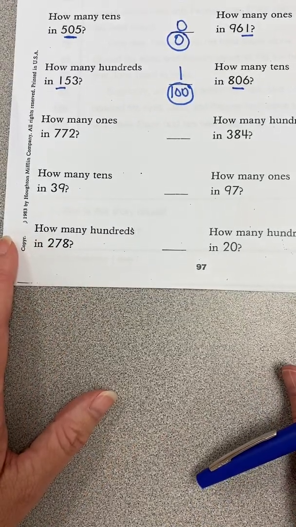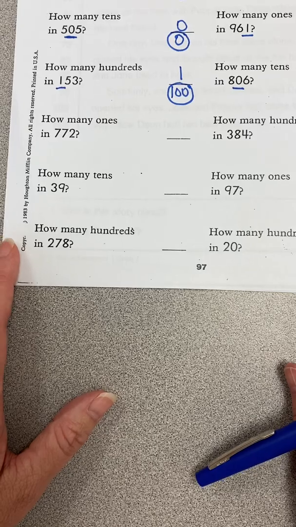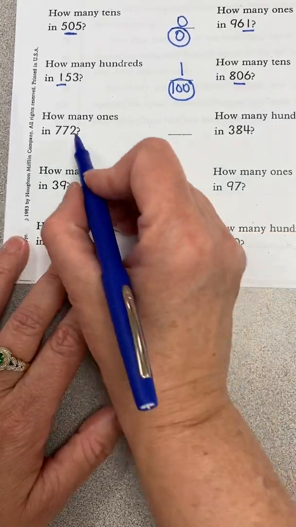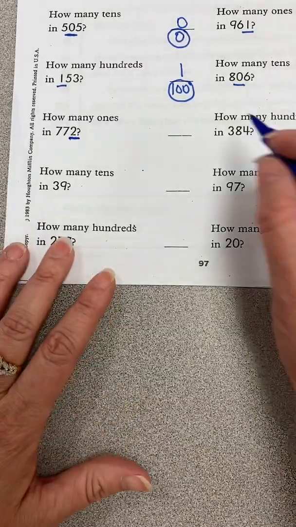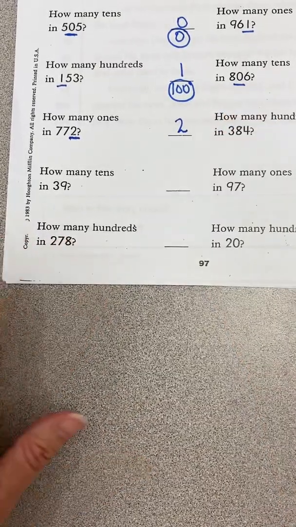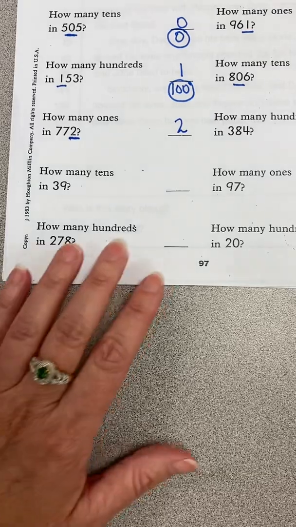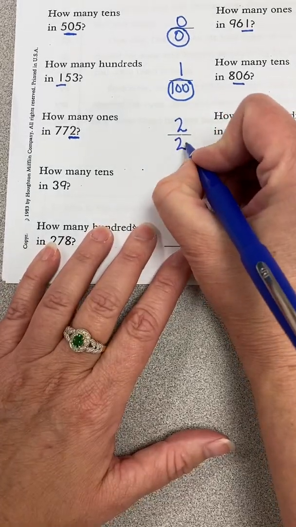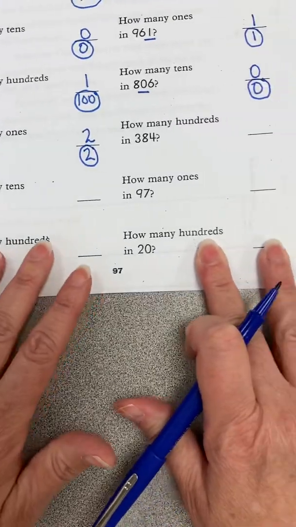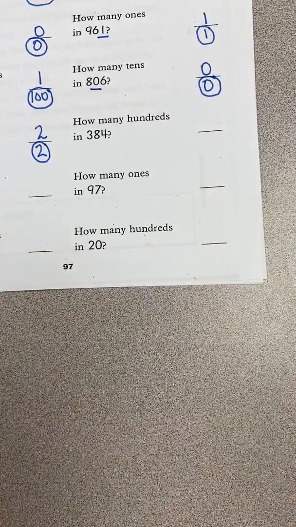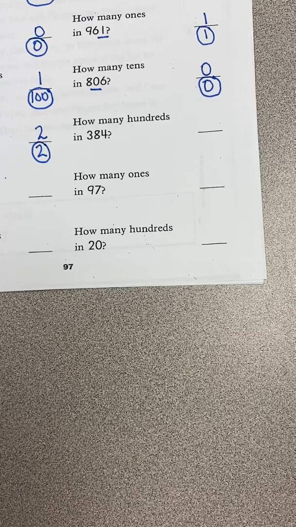How many ones in 772? Let's find the ones place and underline it. There's a 2 in the ones place, so I'm going to put a 2 over here. And I know that 2 ones is equal to 2. Good job, guys. How many hundreds in 384?